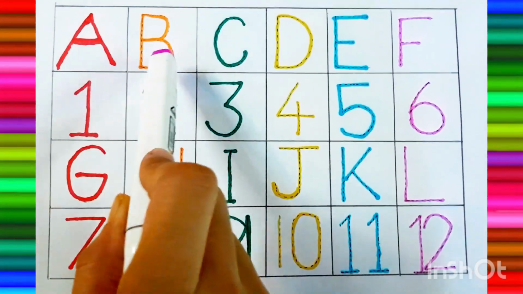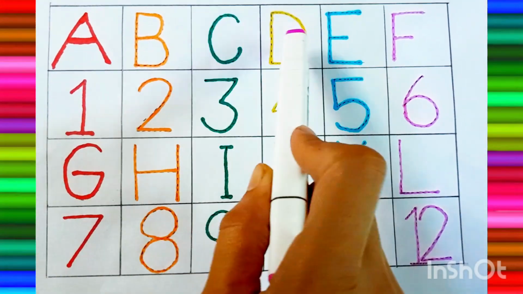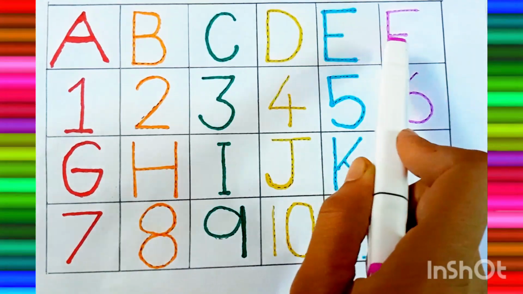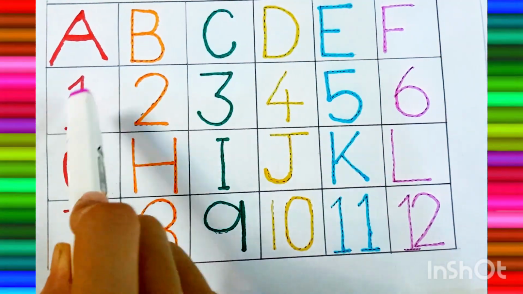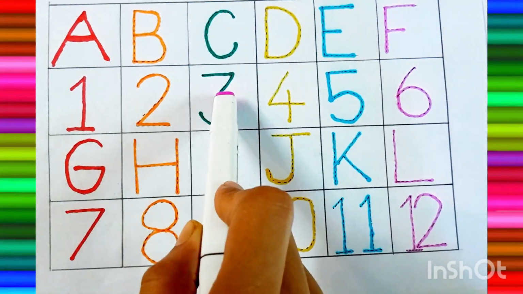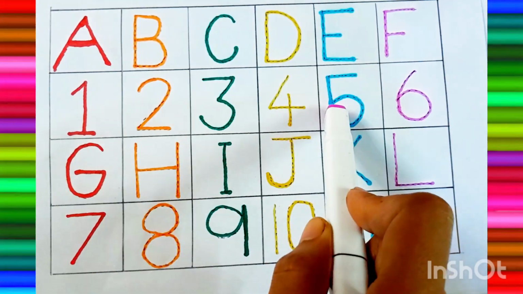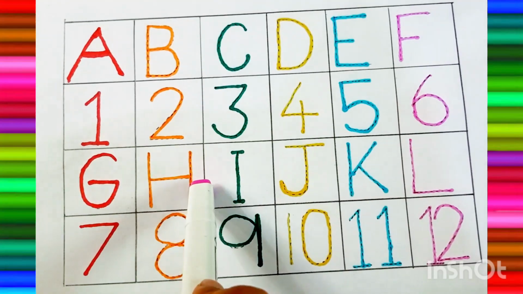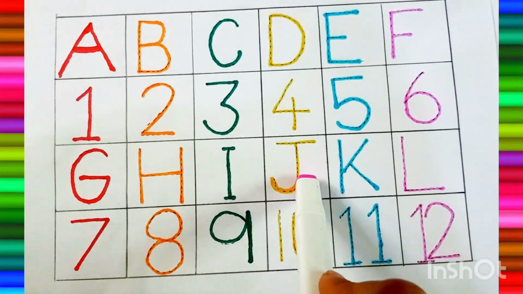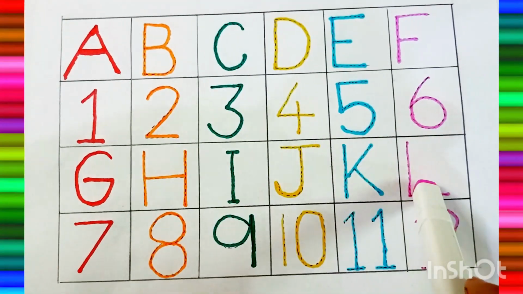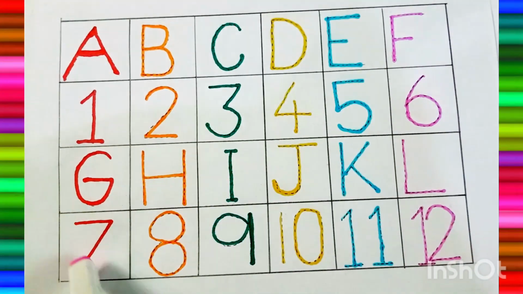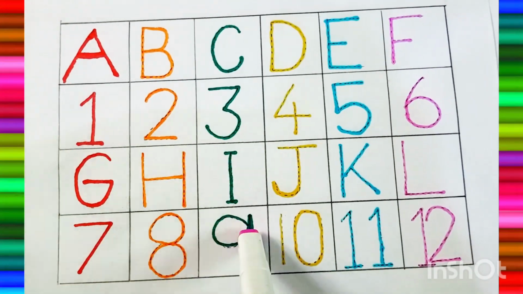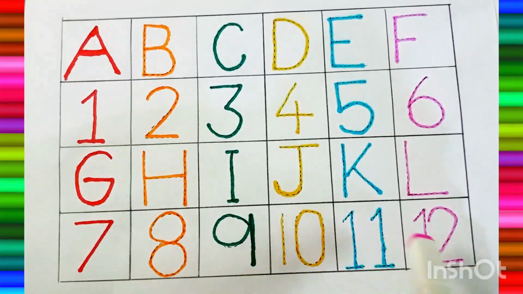A B C D E F. 1 2 3 4 5 6. G H I J K L. 7 8 9 10 11 12.